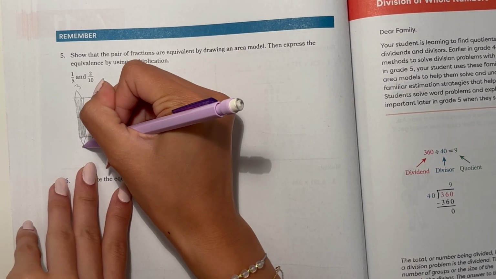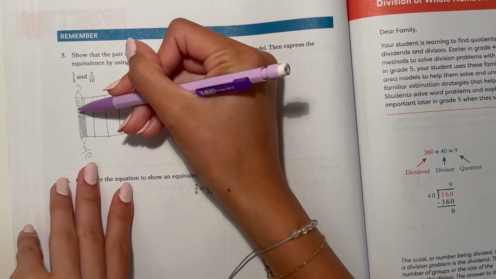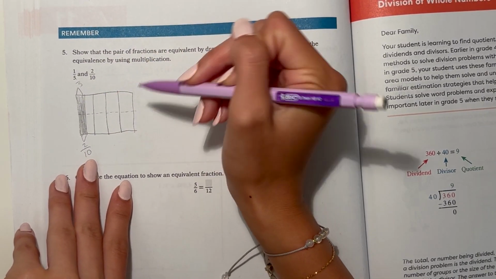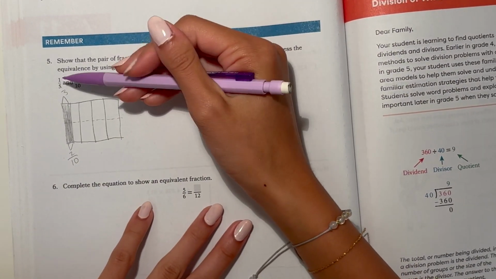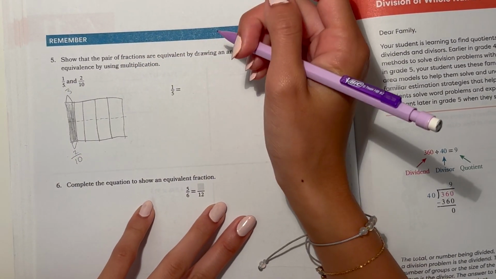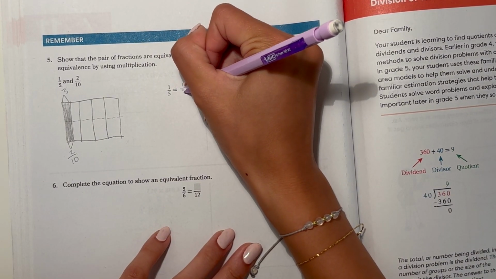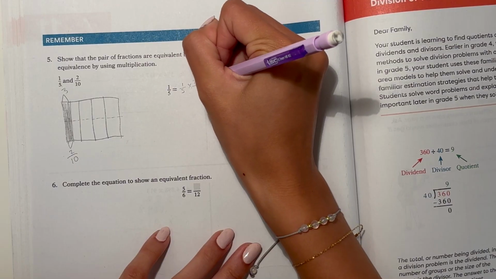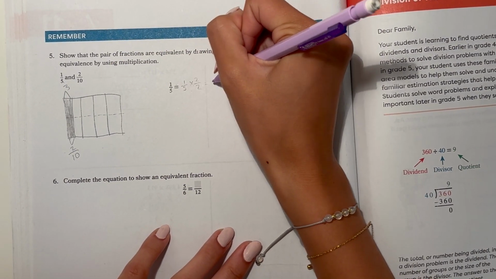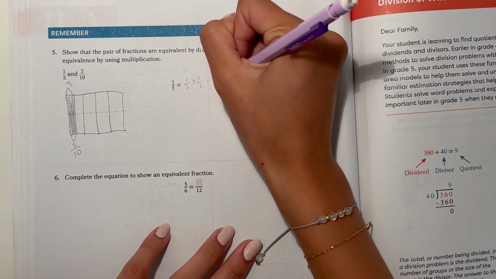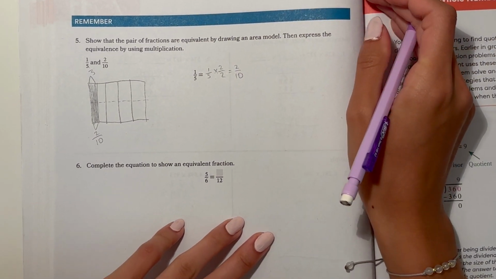Now we have 2 out of the 10 pieces shaded. So this shows that 1/5 and 2/10 are equal to each other. So 1/5 is equal to 1/5 multiplied by 2, because we split it in half. That's 2/10. So 1/5 is equal to 2/10.